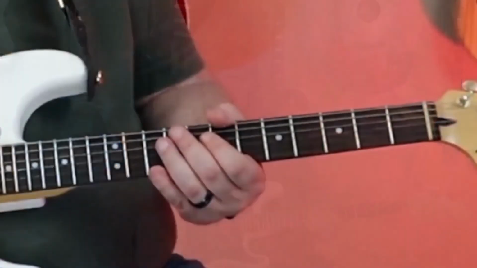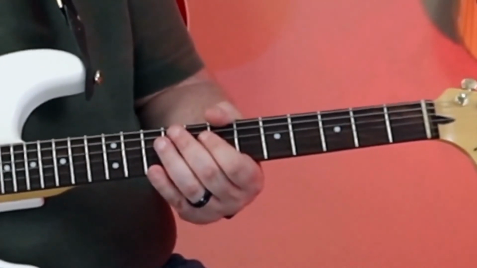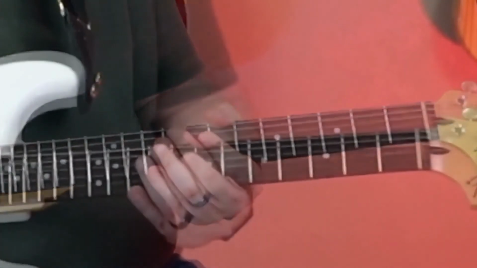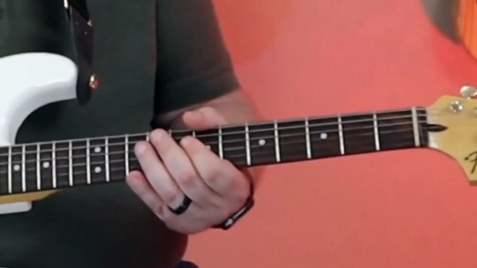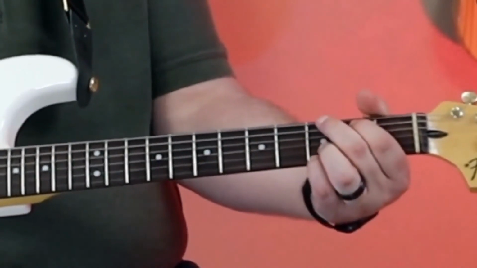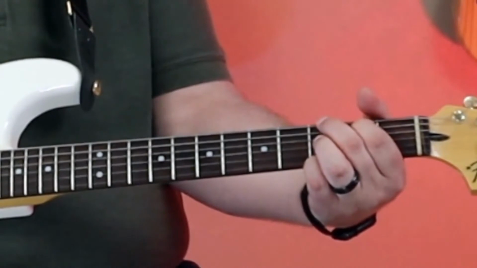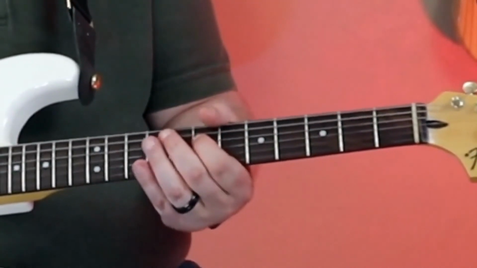Allow me to demonstrate. In this demonstration, I'm only going to use strings 1 through 4 to show that you can use the same scale for both major and minor leads. We'll start with position 3 for G major. So we'll start out, here's the G major chord. And here are the notes that we're going to use.